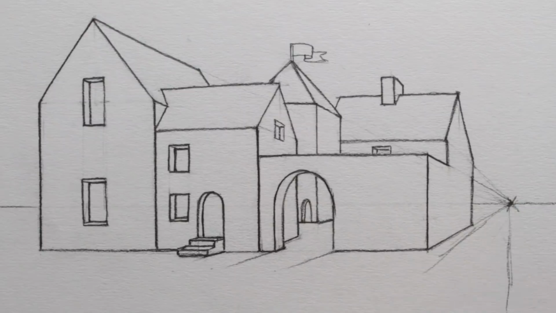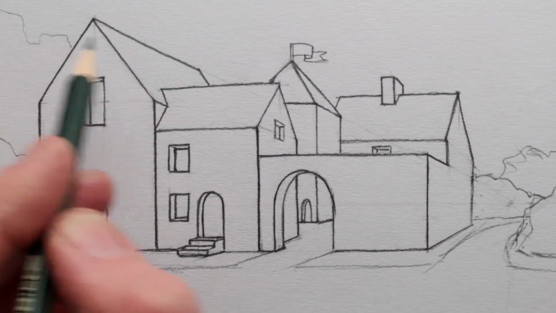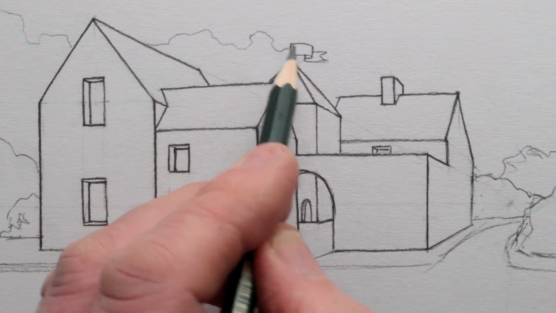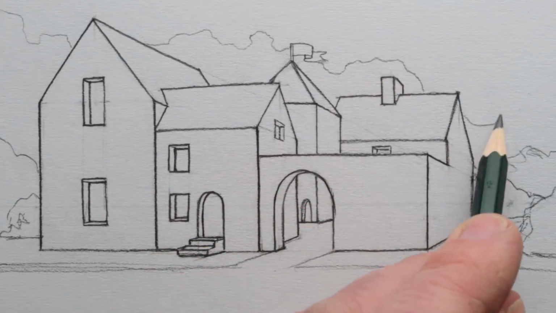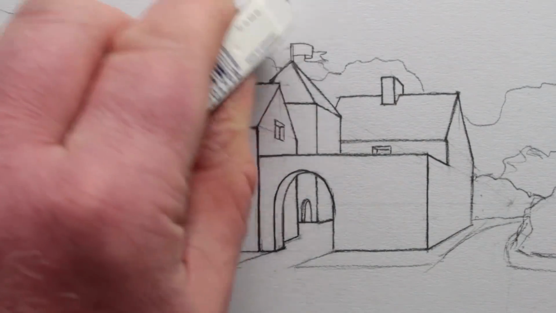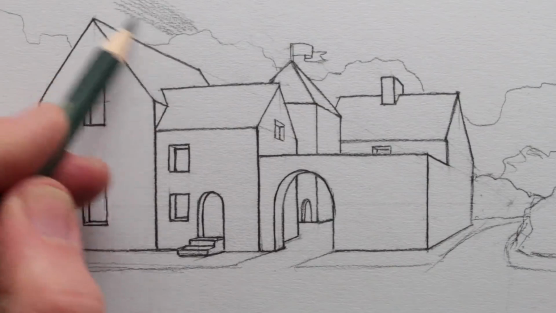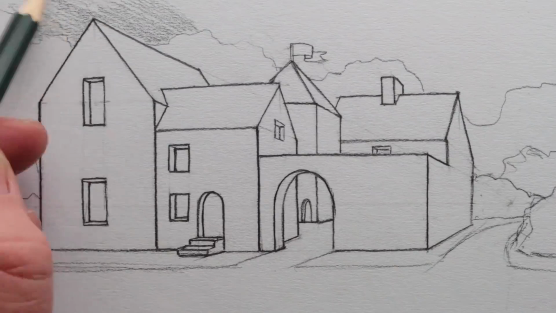We could sketch in a road and some pavement areas and maybe some blocks of trees and bushes. We don't need any details, just a sketch. And then we could add a line of clouds which goes behind some of the buildings. If something goes behind the buildings, it will make the buildings seem like they're coming forward because the clouds will be behind them, rather than just the clouds being above them.